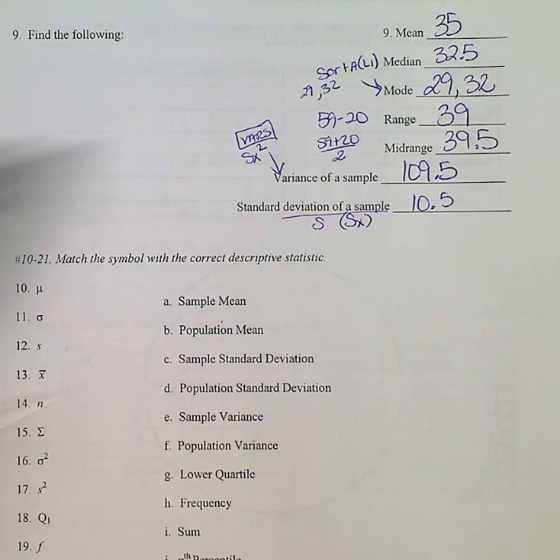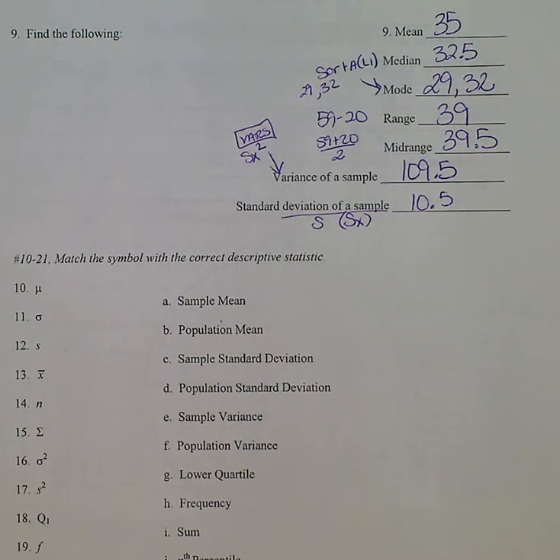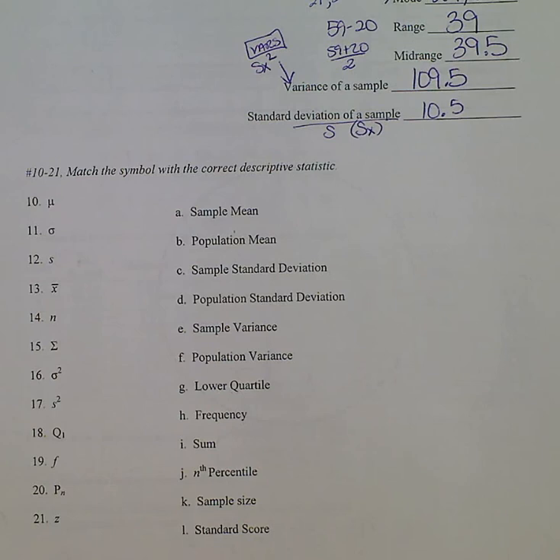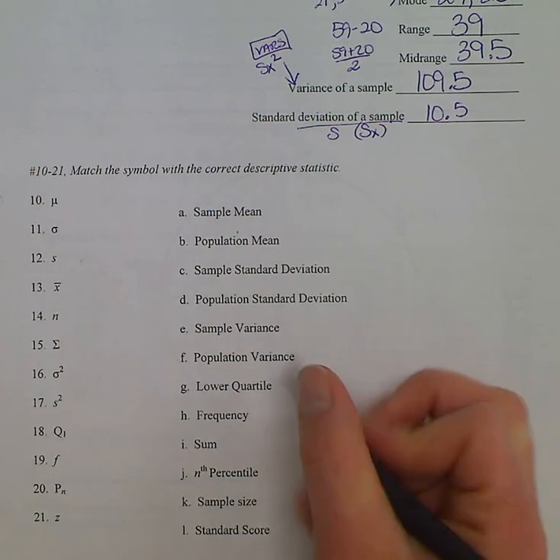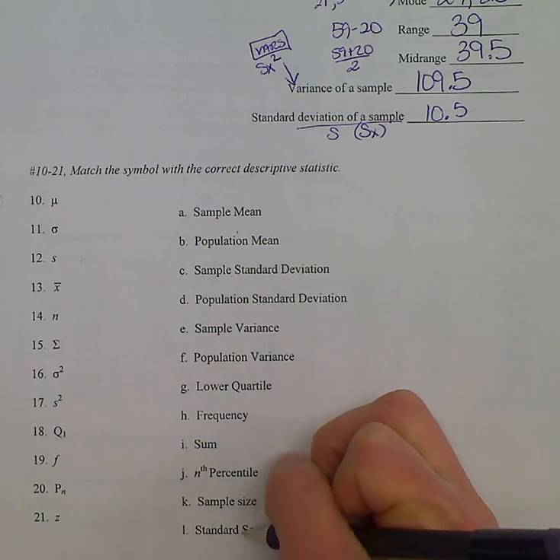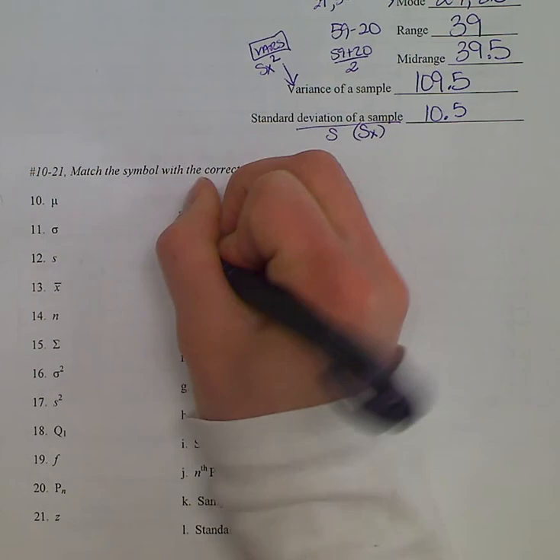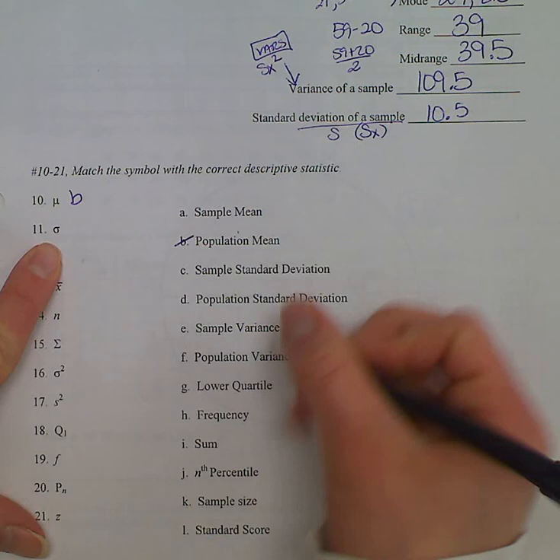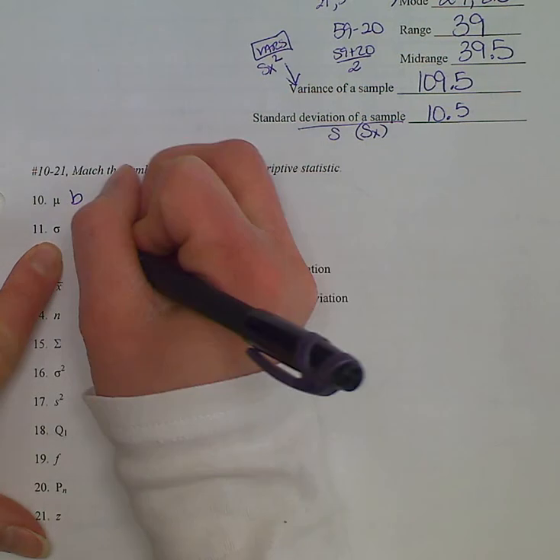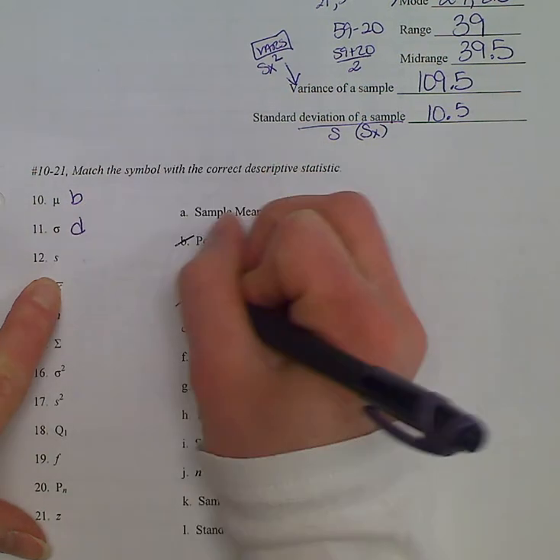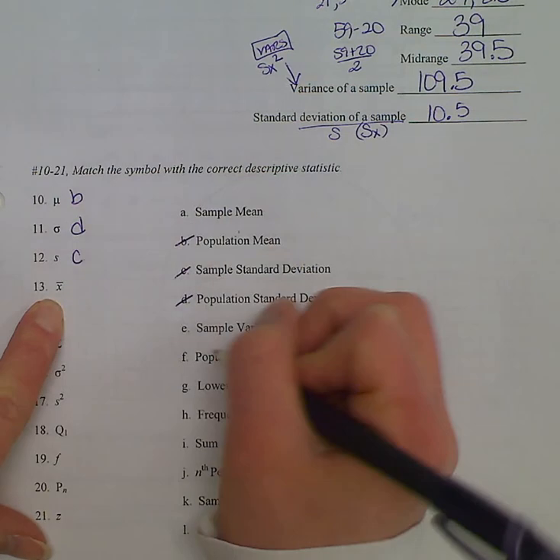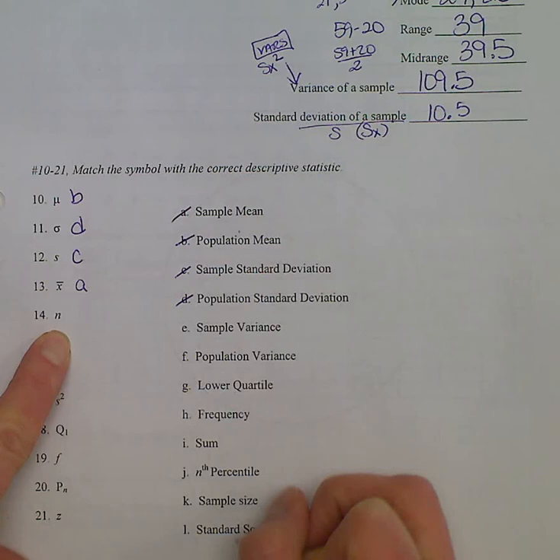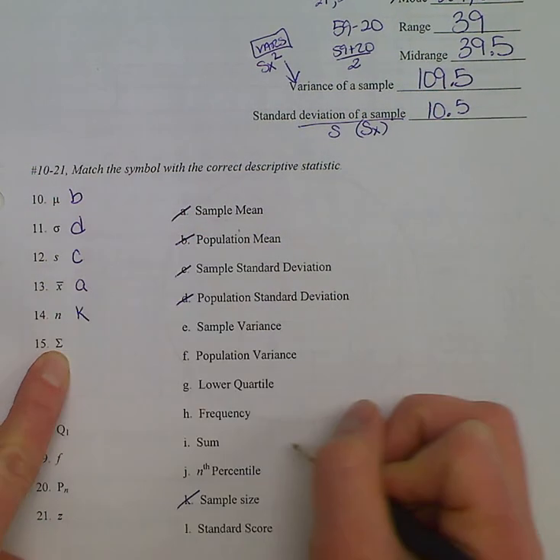Okay. The next set, 10 through 21, is a matching. Okay, we want to match our symbols. Mu is your population mean. Okay, so population mean here is option B. Sigma is your population standard deviation. S is your sample standard deviation. X bar is your sample mean. N is your sample size. That's option K.